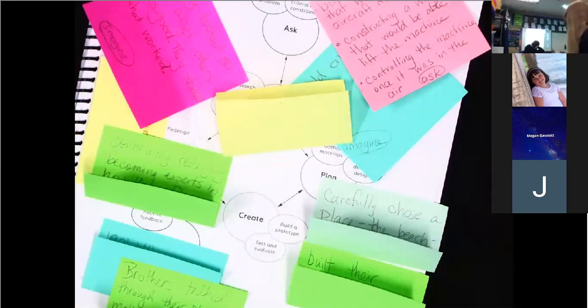What else did they do, Allie? They made models of wings out of steel. Yes. What else did they do, Michaela? They also looked at how birds fly. What else did they do? They looked at how the plane's wings were shaped. Okay. What else did they do?